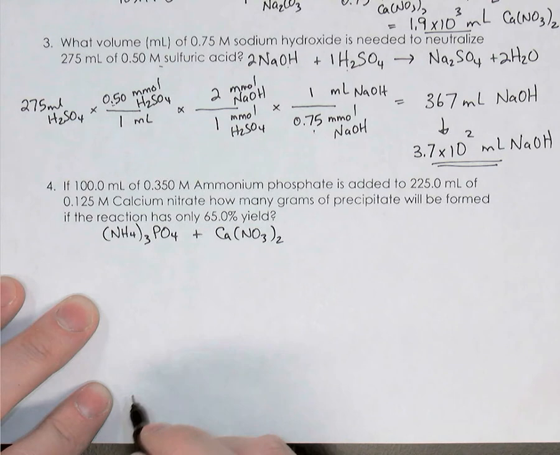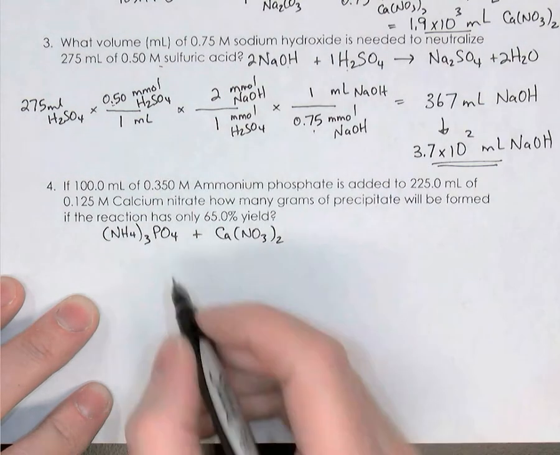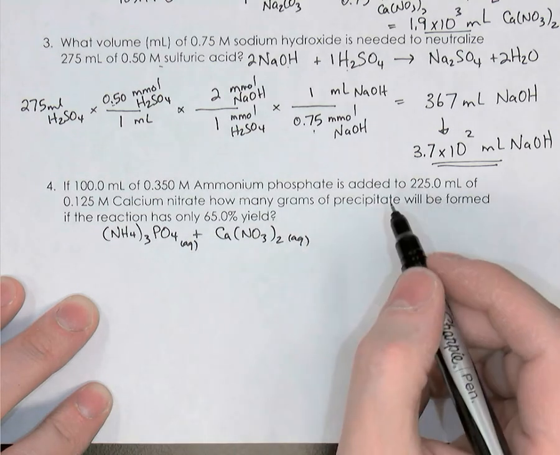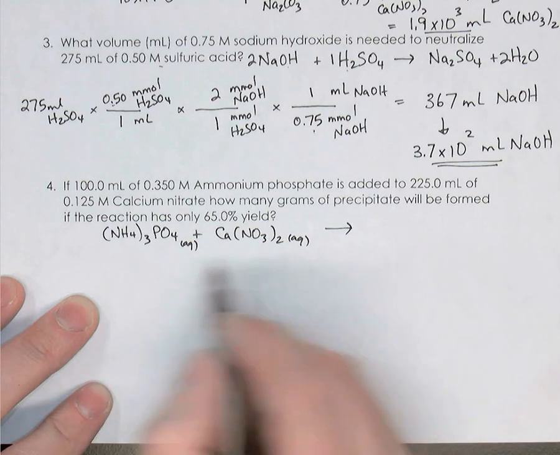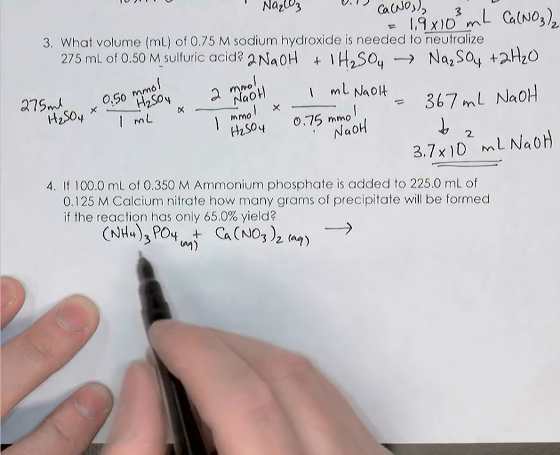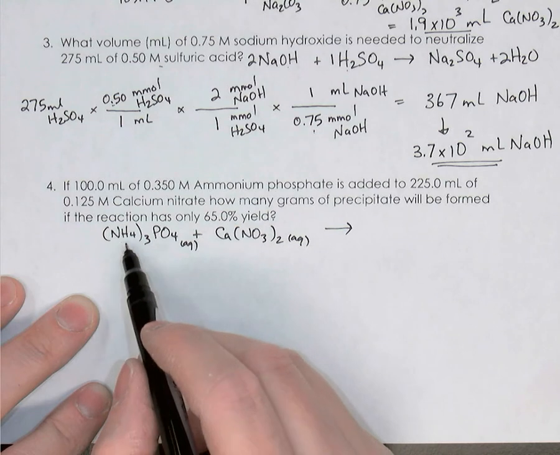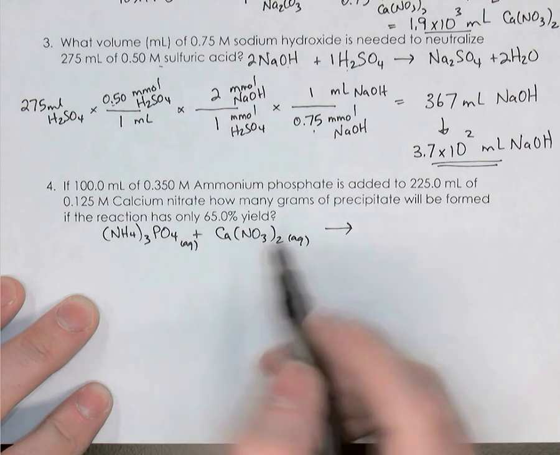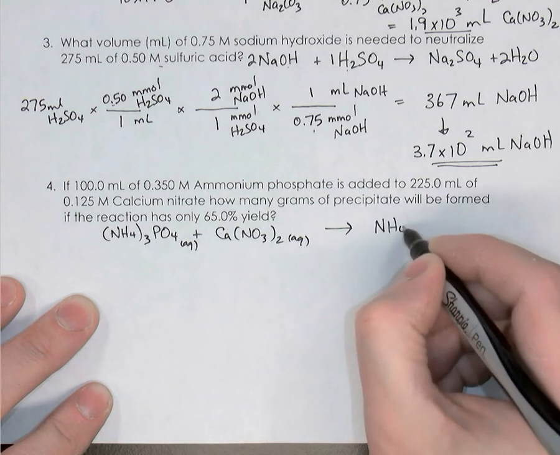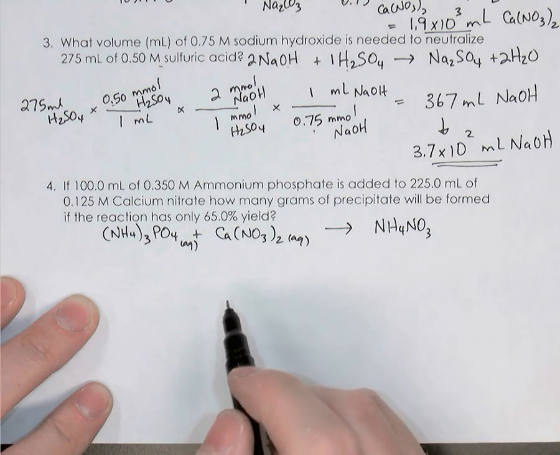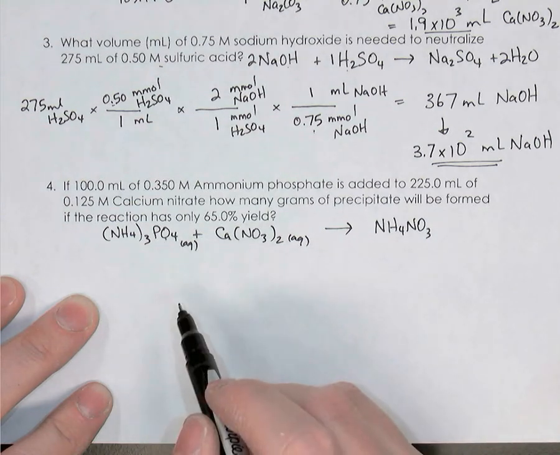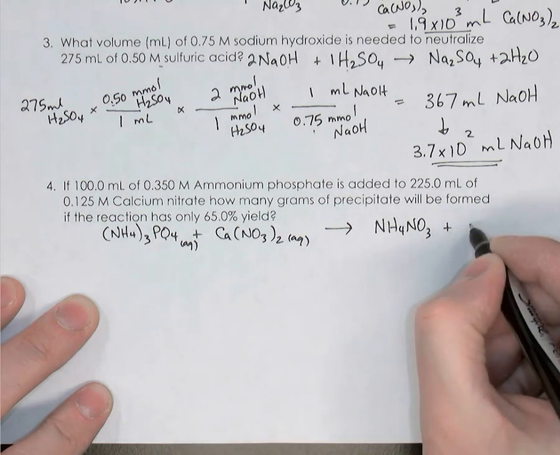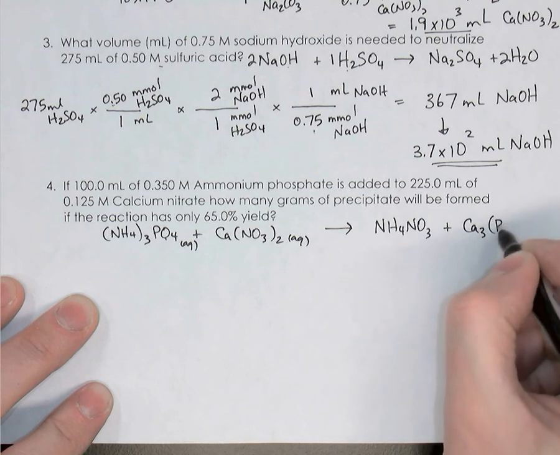Now these were solutions. I haven't been putting in phases, but I'll put phases in here. These are aqueous and aqueous because they're dissolved in water. Now this looks like a double replacement reaction, right? So you're going to trade partners. Ammonium plus 1 is going to go and grab nitrate minus 1. So plus 1 minus 1, that's an easy formula, NH4NO3. The other product will be calcium phosphate. Calcium is plus 2 and phosphate is 3 negative. So I'm going to need 3 of the calciums, Ca3, and 2 of the phosphates, PO4, 2.